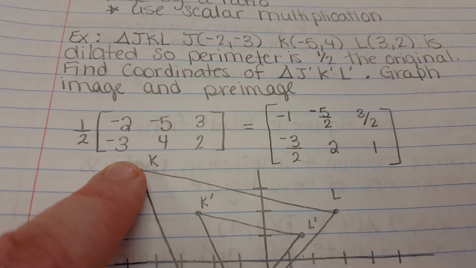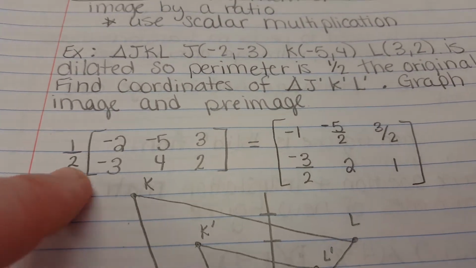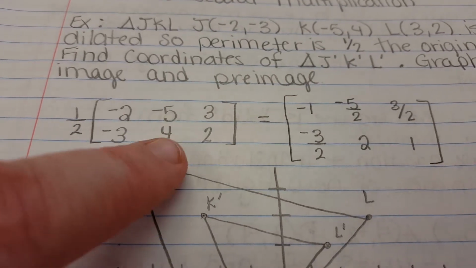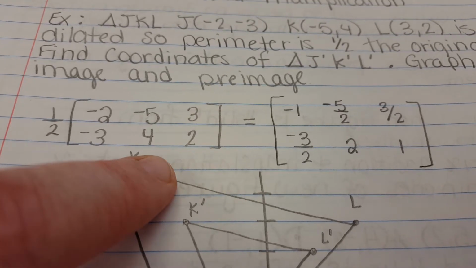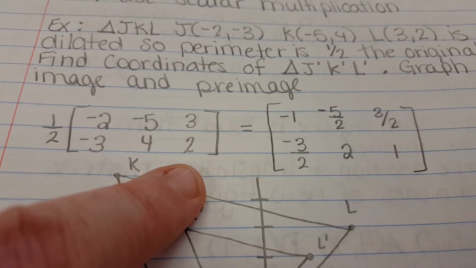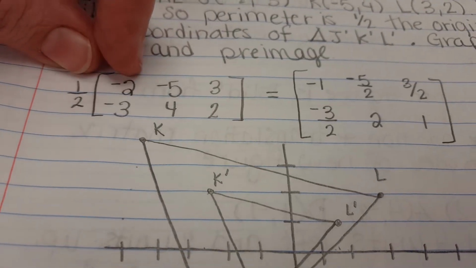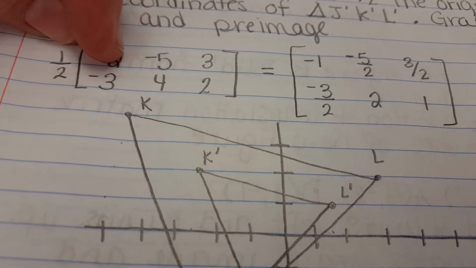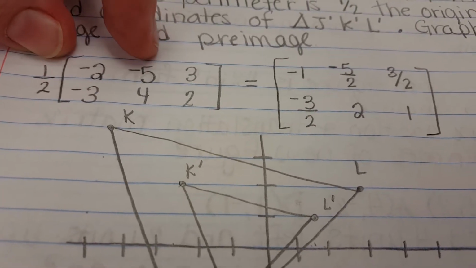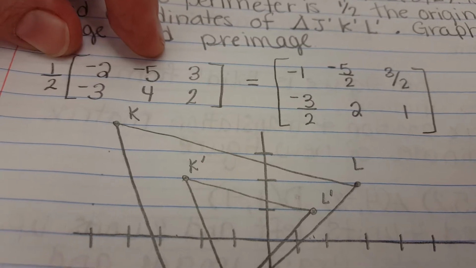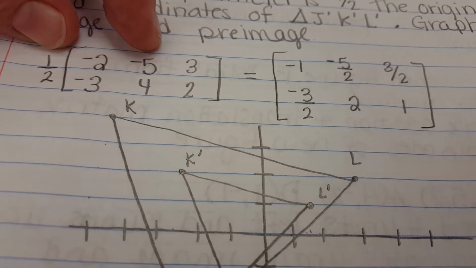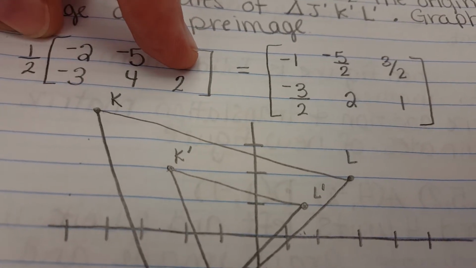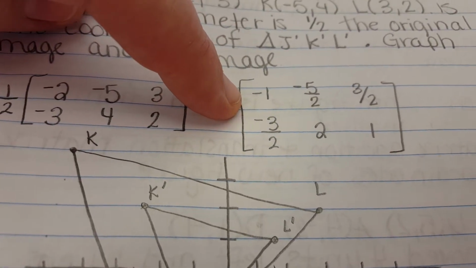I went ahead and put my scalar, which was 1/2, and I'm multiplying it by the matrix. So J was at negative 2, negative 3, K, negative 5, 4, and then L was at 3, 2. And then you just go ahead and multiply the scalar by each one. So 1/2 of negative 2 is negative 1. 1/2 of negative 3 is a negative 3/2. Yes, you can do decimals. That is quite all right. Half of negative 5 is negative 5/2. Half of 4 is 2. Half of 3 is 3/2, and half of 2 is 1. So you can see I have the resulting matrix here.